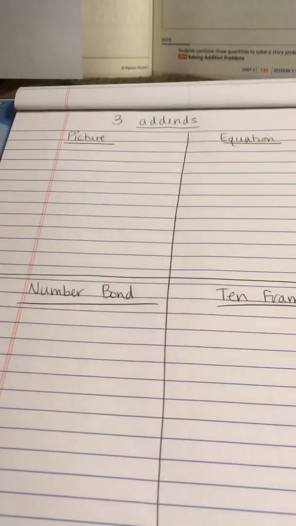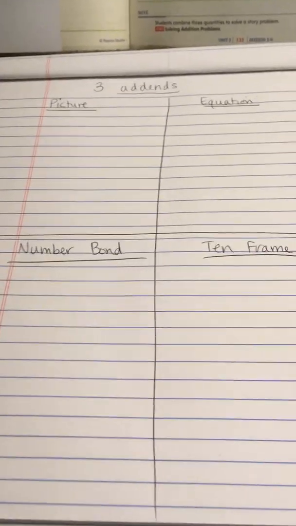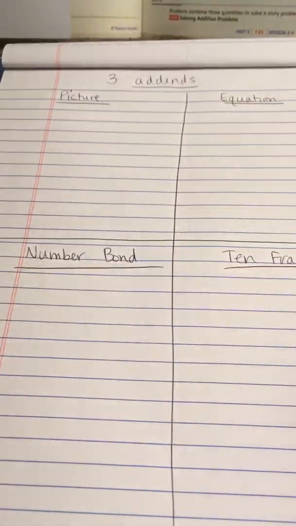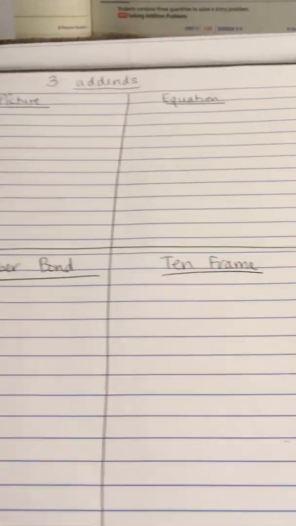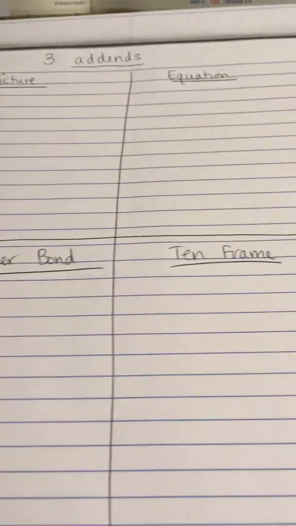Okay, so before we start, I want you to pause the video and get a piece of paper and just split the paper into 4 parts. So pause the video and split your paper into 4 parts.